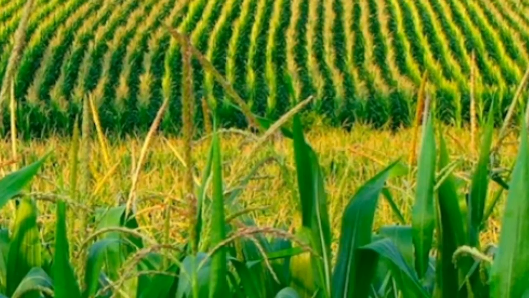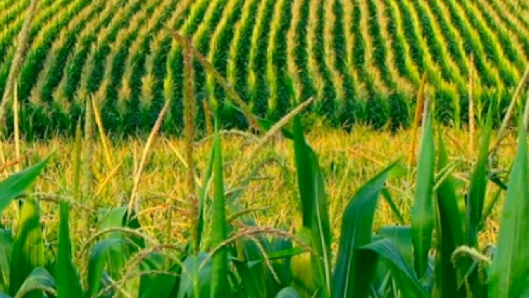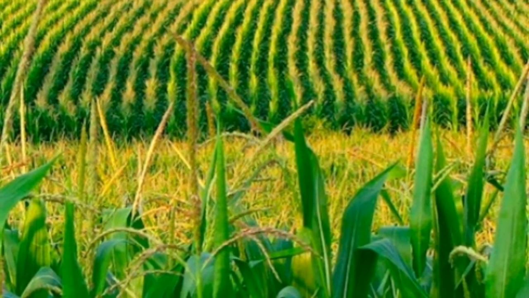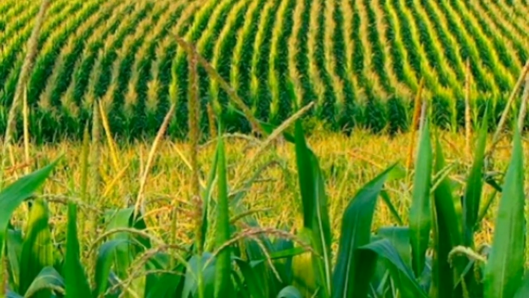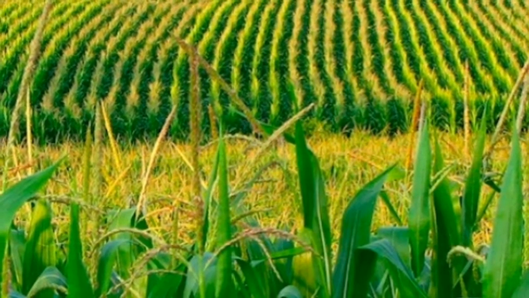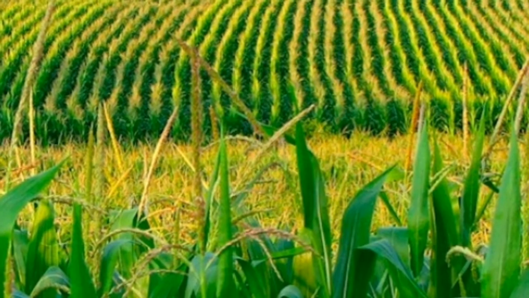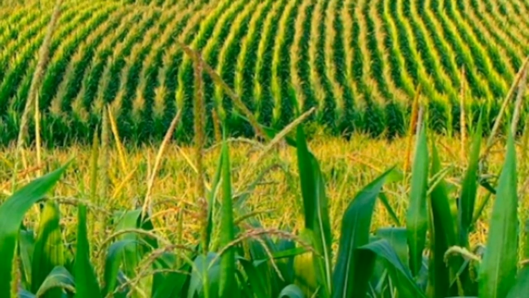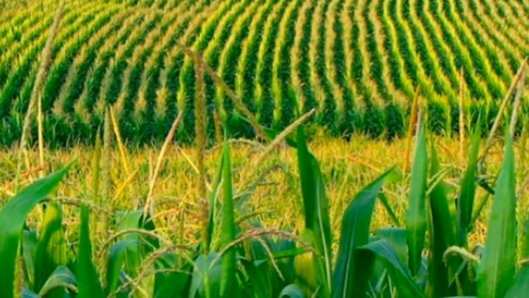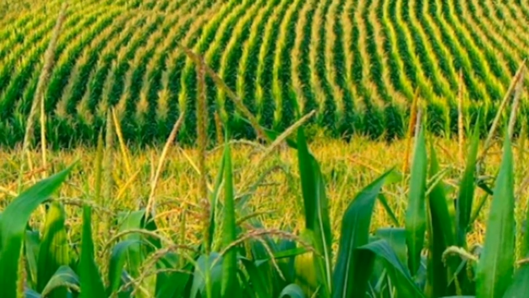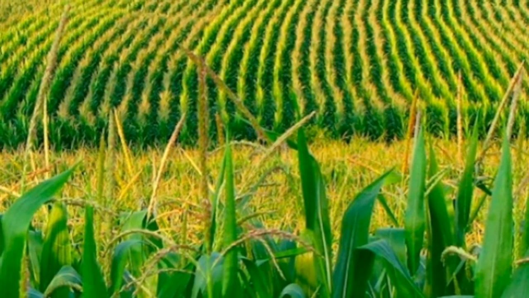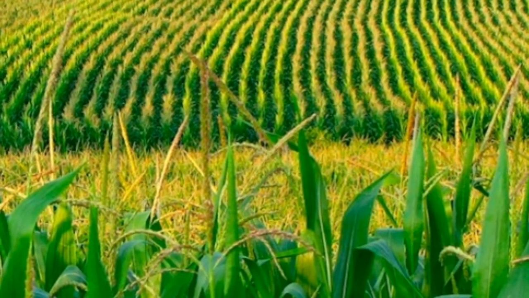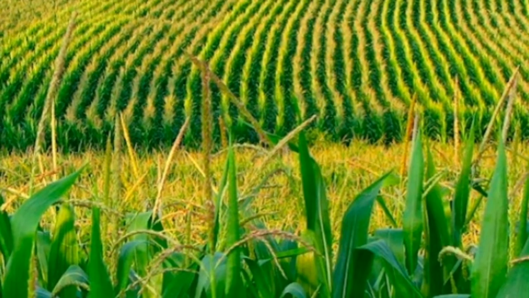Now let's start commercial farming. The main characteristic of commercial farming is the use of high doses of modern inputs like chemical fertilizers, pesticides, insecticides and high yielding variety of seeds in order to get more output. Most of the work is done by machines.